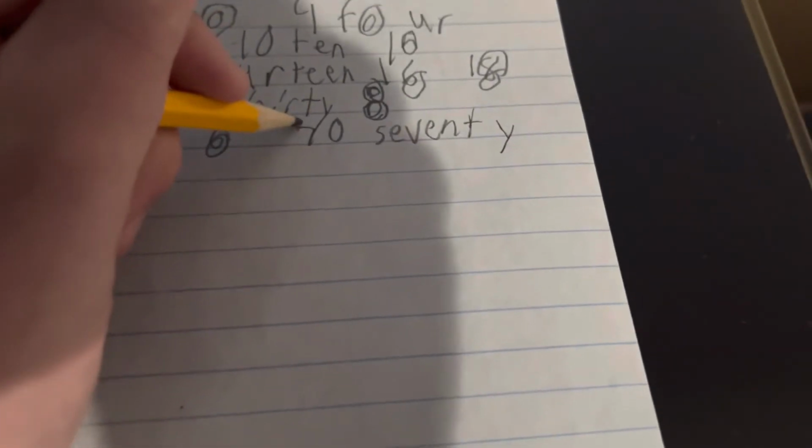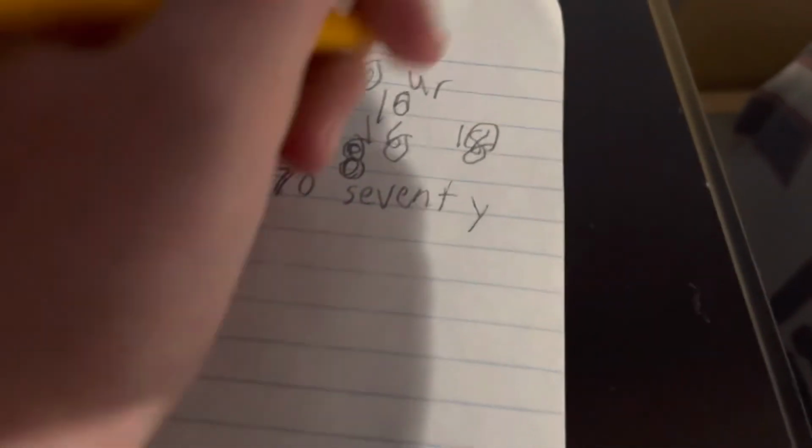So, like 12, you can just combine both E's to make an O.